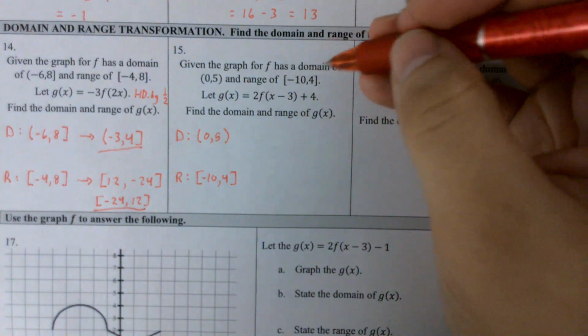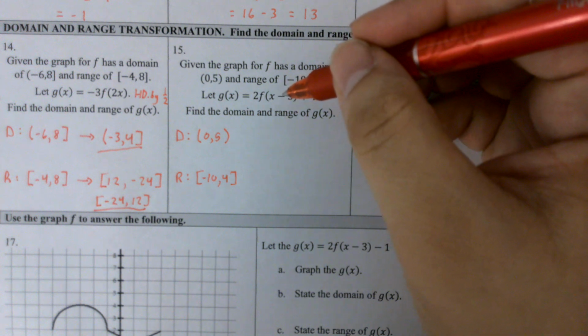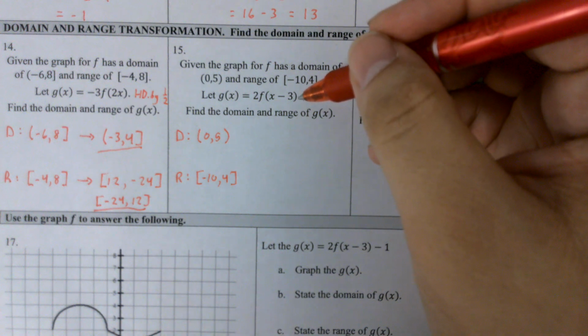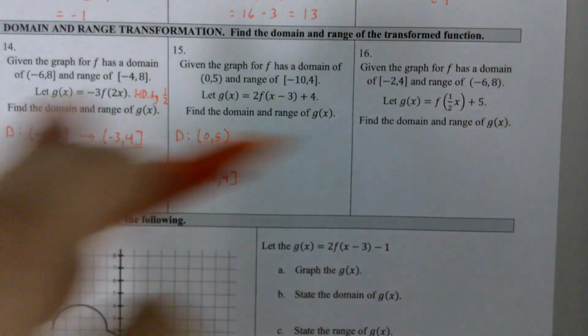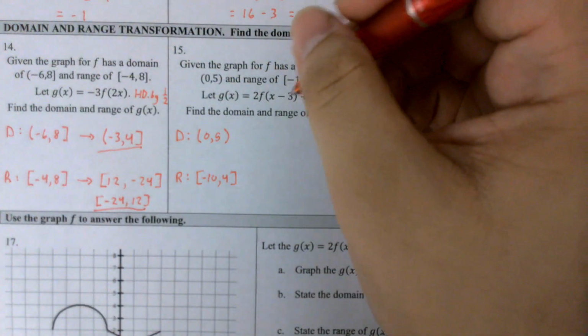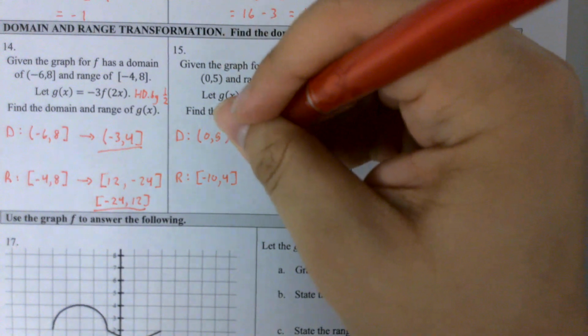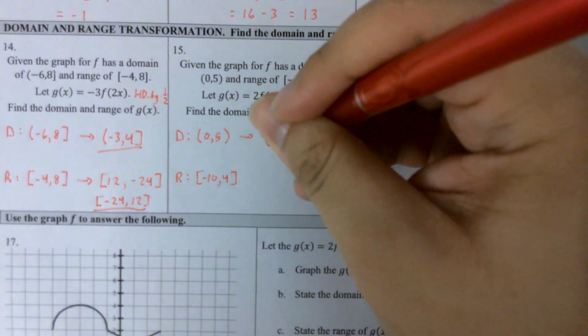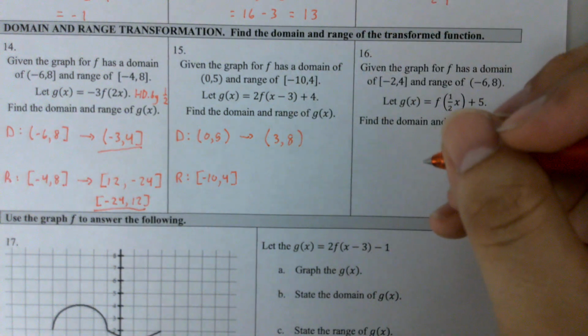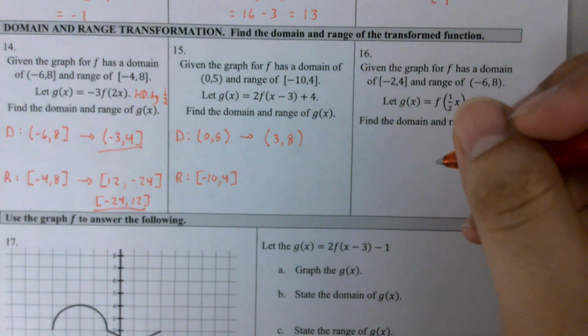Well, the only value that is going to affect our domain here is this minus 3. So remember, minus 3 means that we're going to move 3 to the right. And when we're moving to the right, we're moving in this direction. So we're going to add 3 to all the values in our domain. When we do that, we get 3, comma, 8. So the domain got shifted right 3.